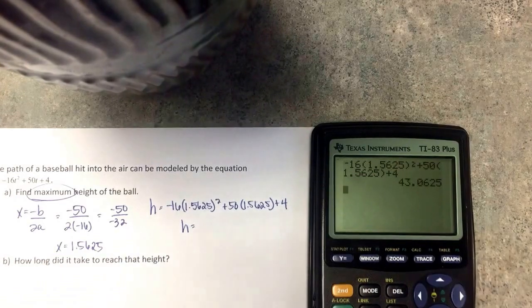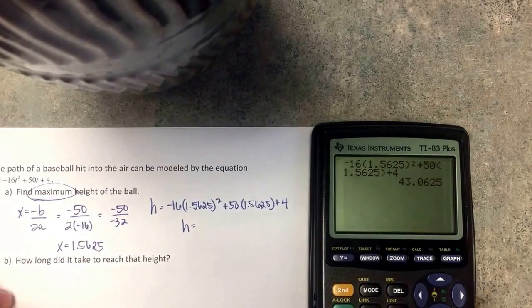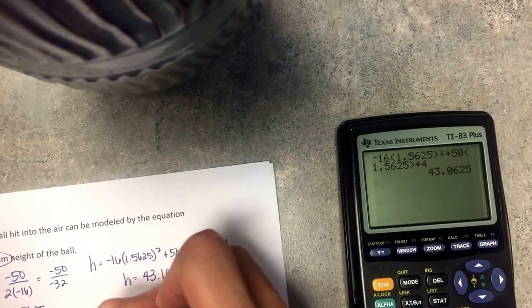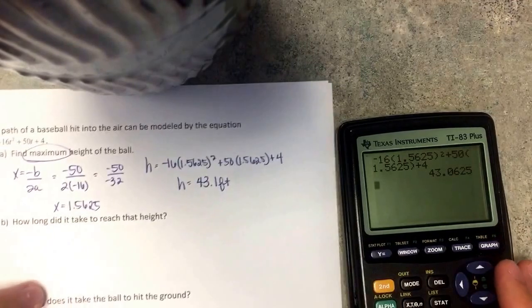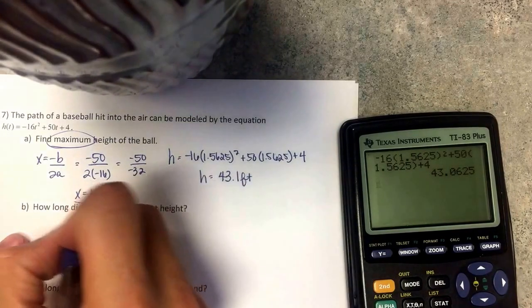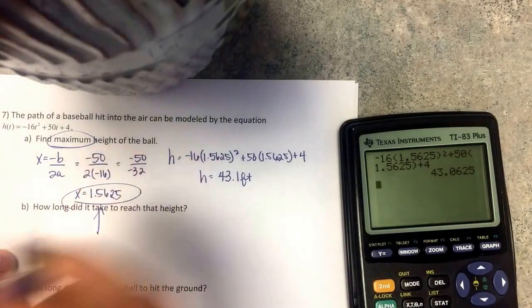And by doing that, I get a value of 43.1-ish. So this ball is going to go about 43.1 feet in the air. That's the maximum height it's going to go. After it gets to that height, it's going to start falling again. How long would it take to reach that height? That's the answer that we found in letter A. That's the x equals. That's the time it takes.